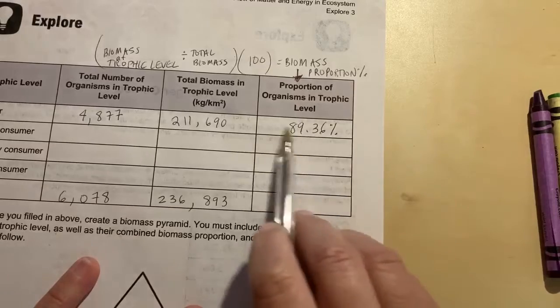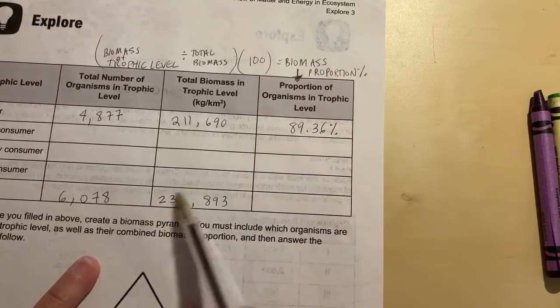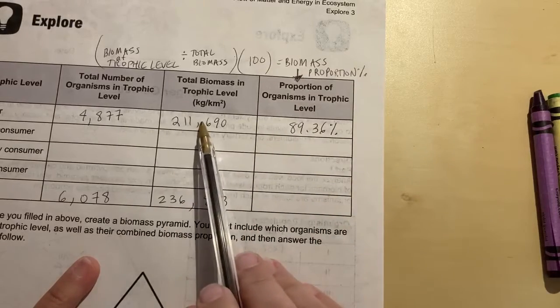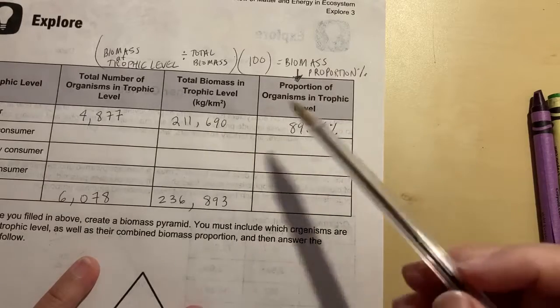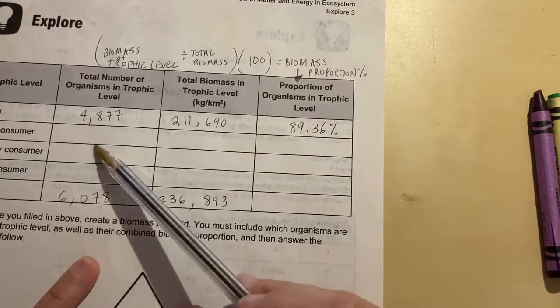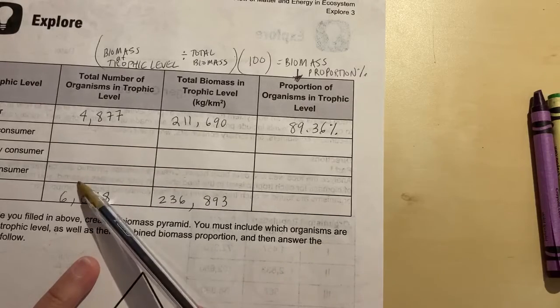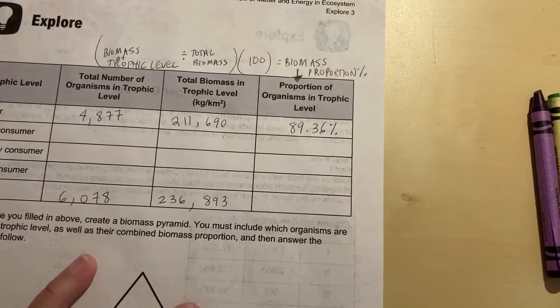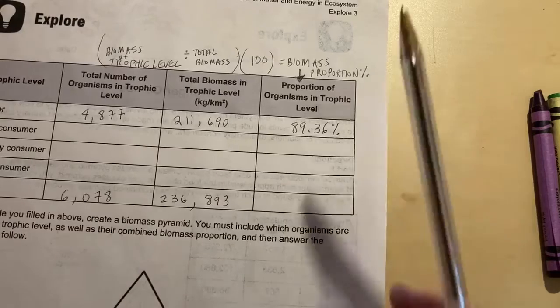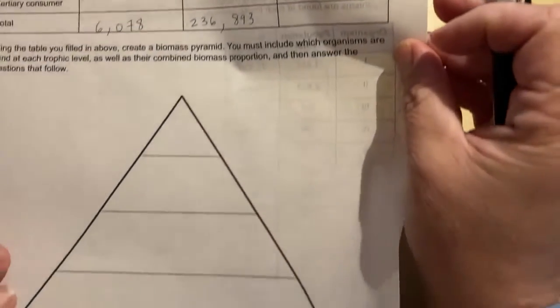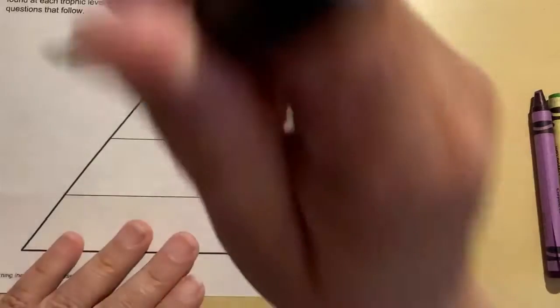So almost 90% of the biomass in this entire ecosystem is from the producers. Okay. All right. So you're going to go ahead and complete those calculations for all of the other trophic levels. And then once you're done with that, you're going to come and fill in this biomass pyramid.